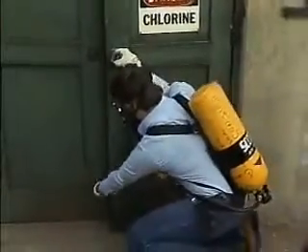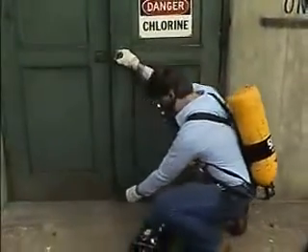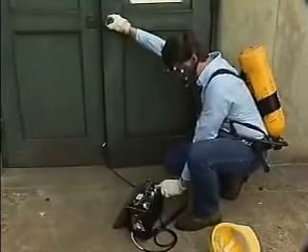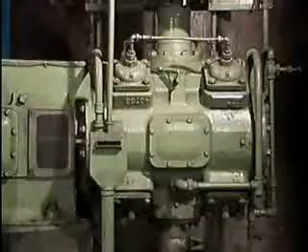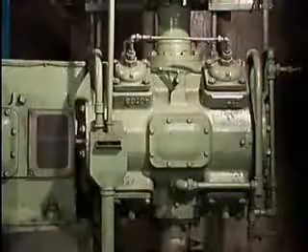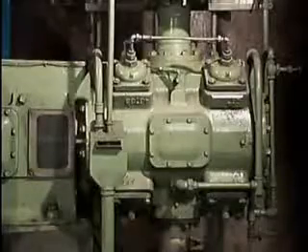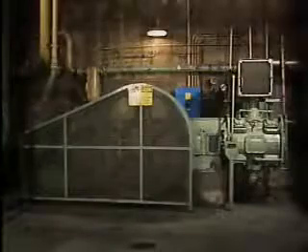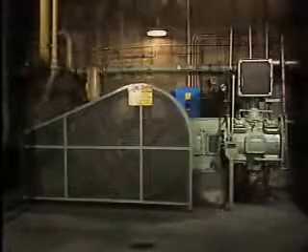In many facilities, it may be necessary to have certain areas tested for toxic gases before anyone is allowed to work there. Positive displacement compressors work by trapping a certain amount of gas and forcing it into a smaller volume. A common type of positive displacement compressor is a reciprocating compressor.